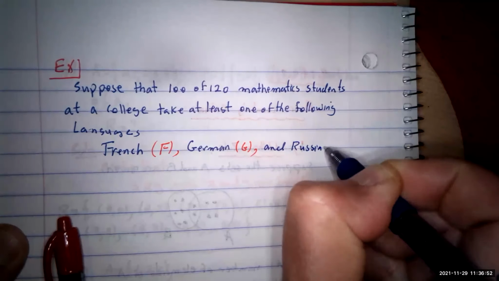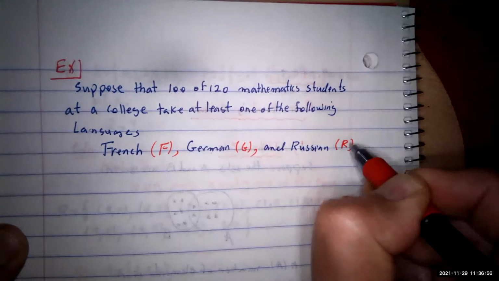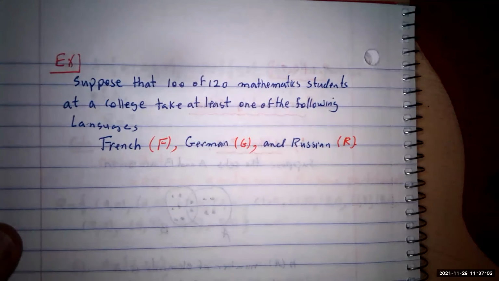So we have the math students who are taking these language courses.